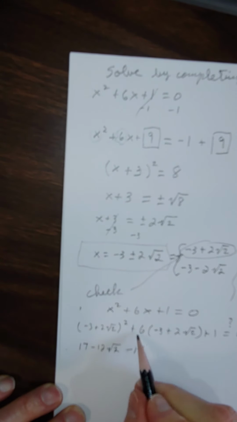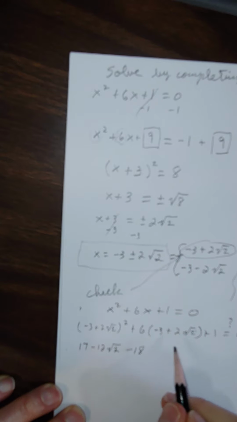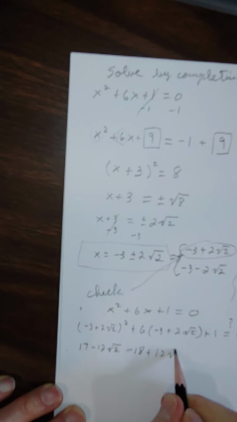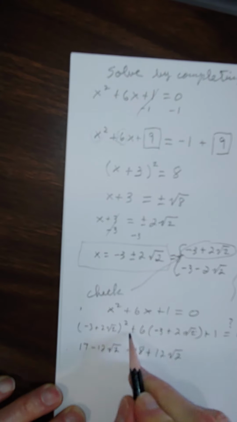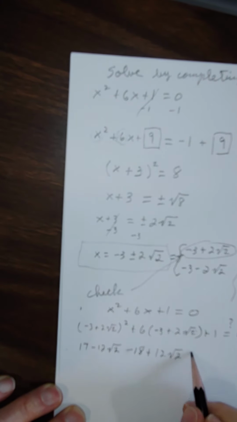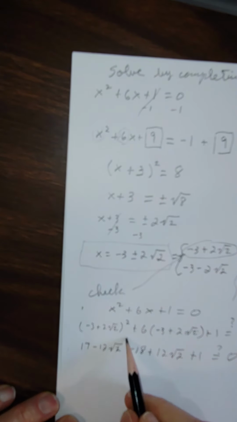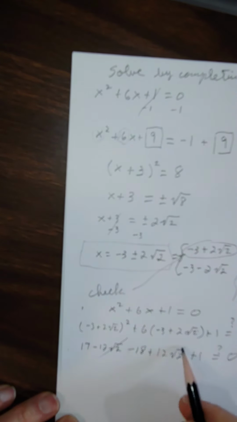And then 6 times 2 times the square root of 2, so all positive, so plus. 6 times 2 is 12 times the square root of 2. I distributed the multiplication, then plus 1. Does that equal 0? Subtract 12 square roots of 2, add 12 square roots of 2. Those add up to 0.